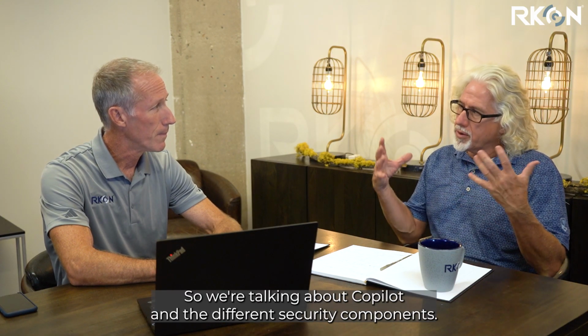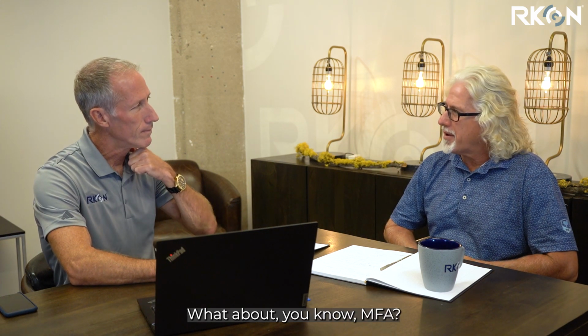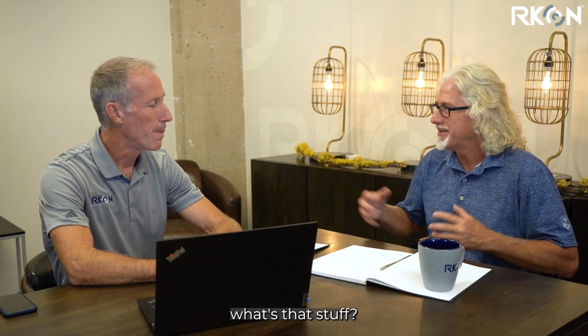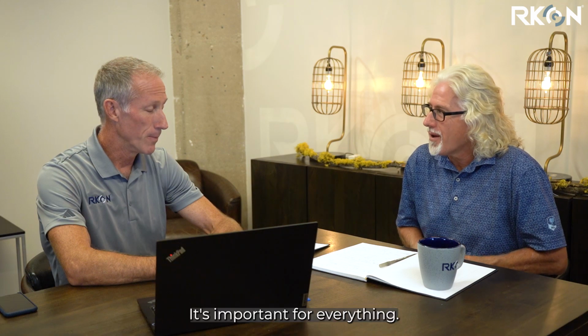So we're talking about Copilot and the different security components. What about MFA? And I hear a lot about zero trust. What's that stuff? Again, is it important for this? Of course. It's important for everything.